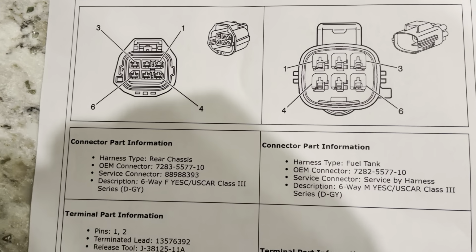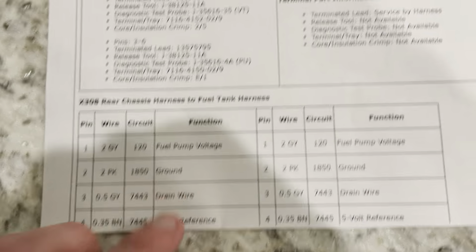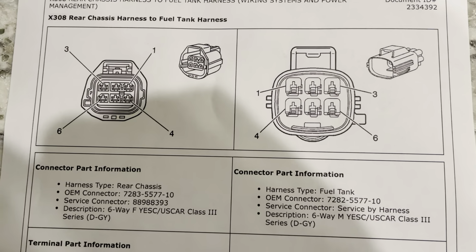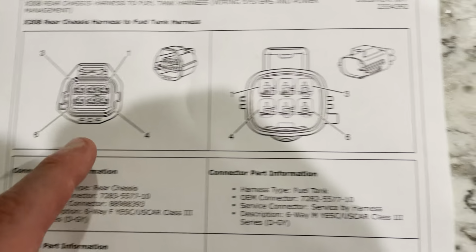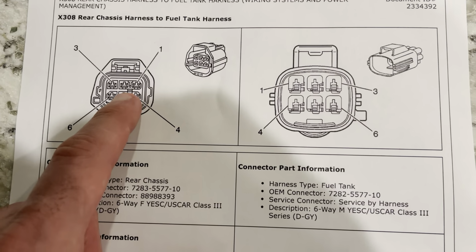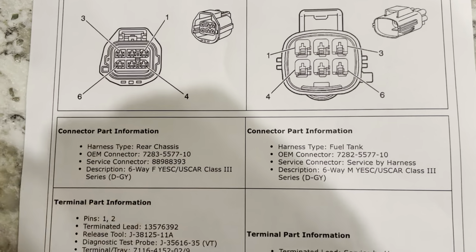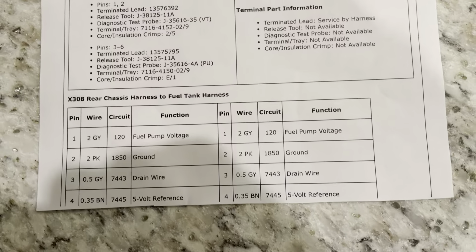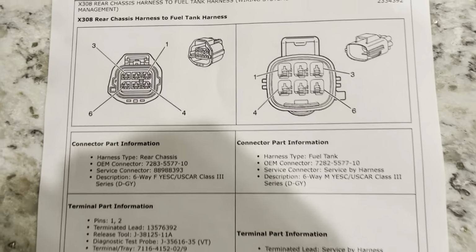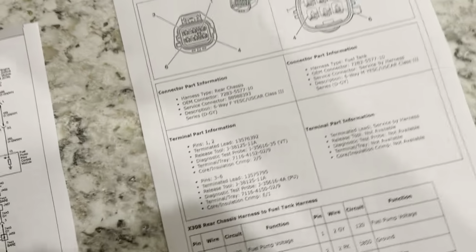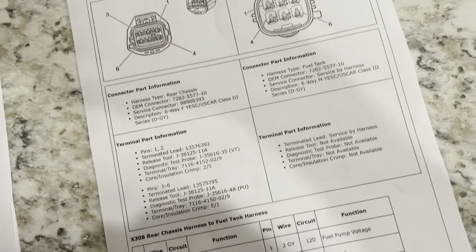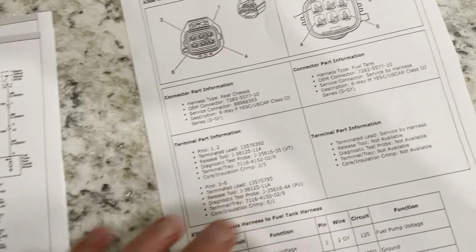All right. Pin 1, gray, fuel pump voltage. Pin number 2, ground. So when you access this connector, you're going to go right here, pin 1, and then the middle pin is number 2. Power and ground, and that pump should run full speed. So I think that is about it for this diagnosis.